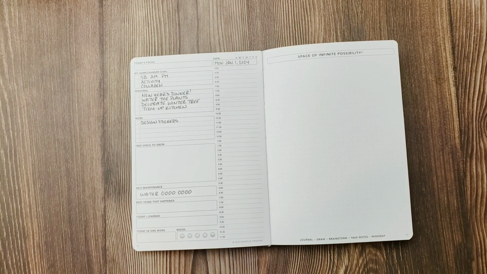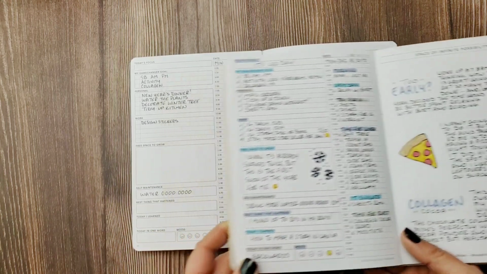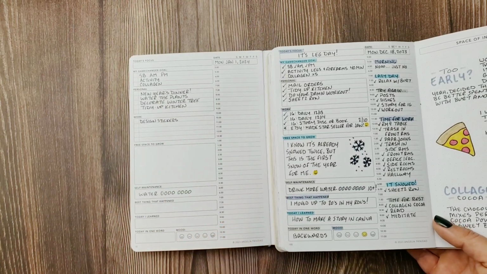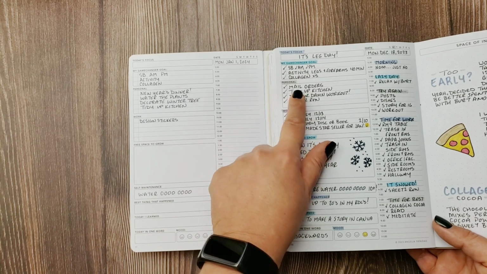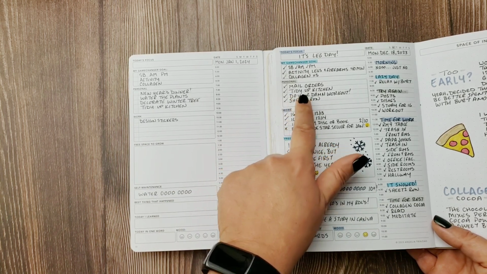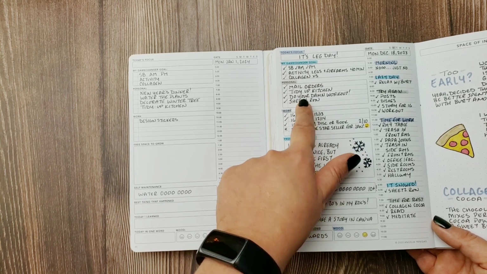Let's see here. I showed you the Christmas ones before. I do like the Christmas ones. Okay, this one's a little bit more simple. I've got some doodles going on. For this day, I'm reminding myself, hey, you've got Etsy orders. They need to go out, so I had to mail them. Tidy up the kitchen. Do your damn workout, see?